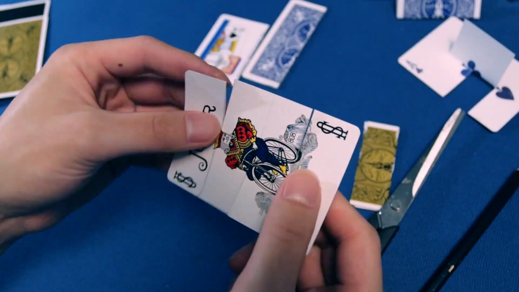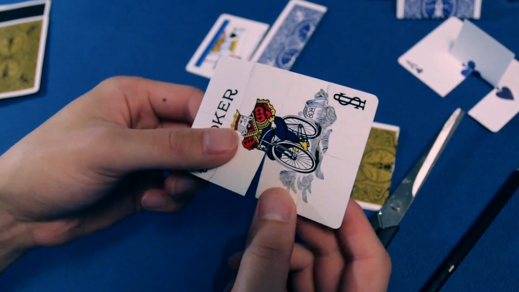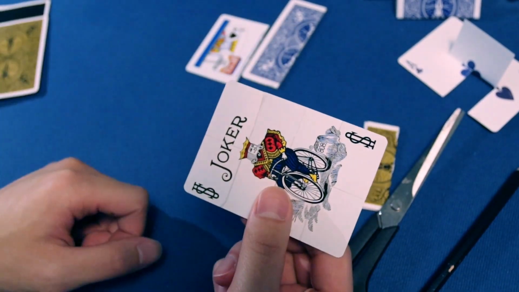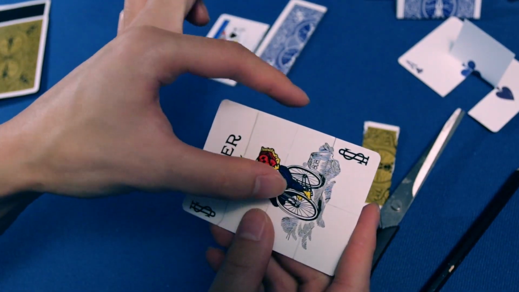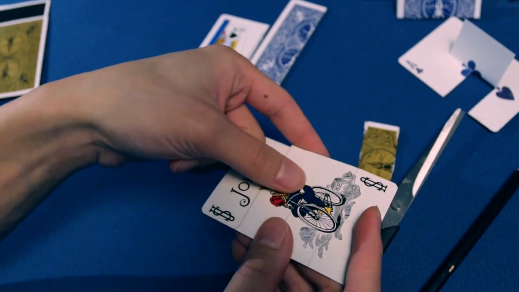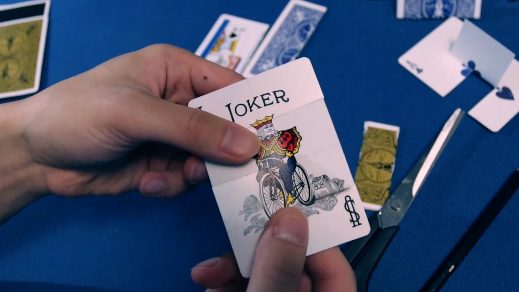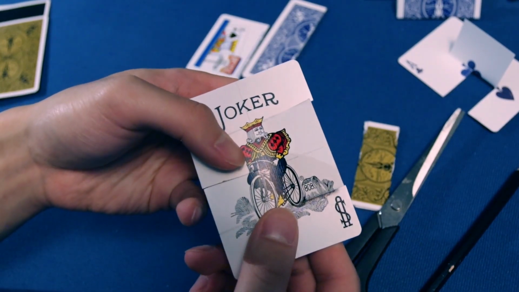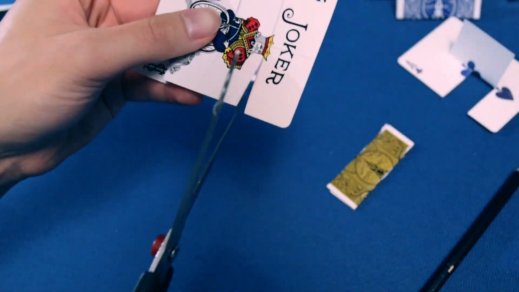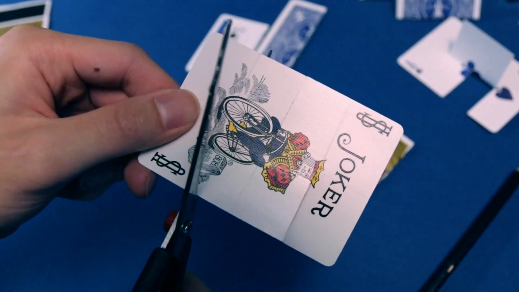All right, sounds good. Now you have the center cut facing towards you and the flap facing away from you. You're going to take the flap over here and fold it towards you. If you find out that your flap isn't cut deeply enough, then you should take your scissors and just cut it until it's at the center mark.